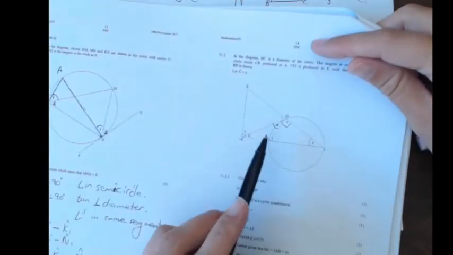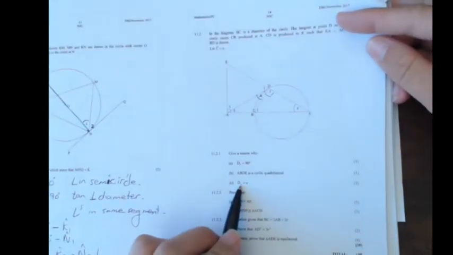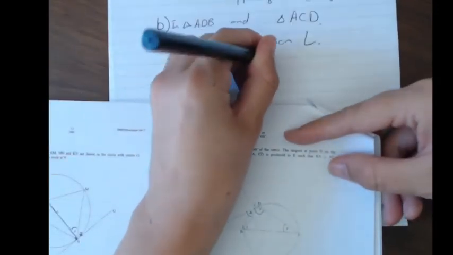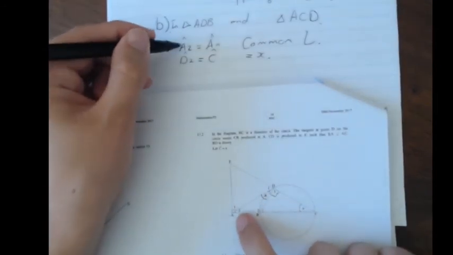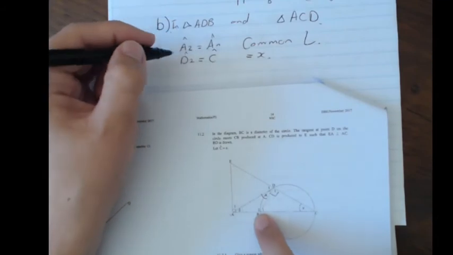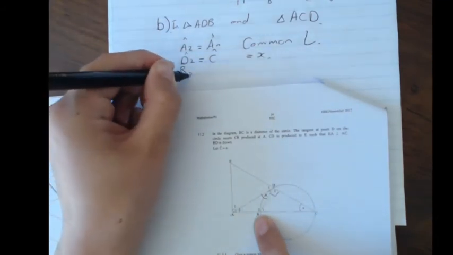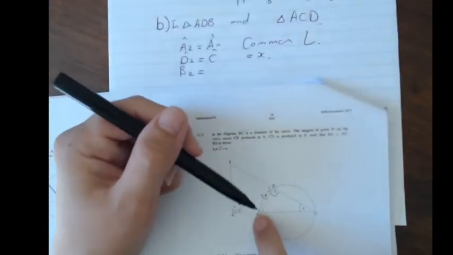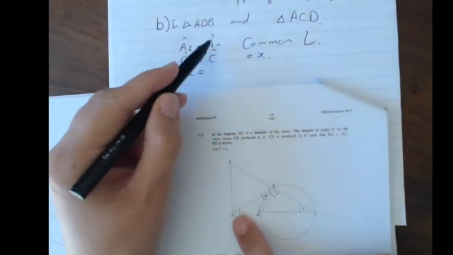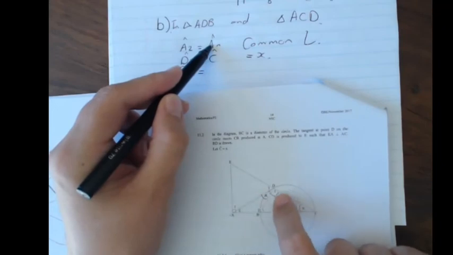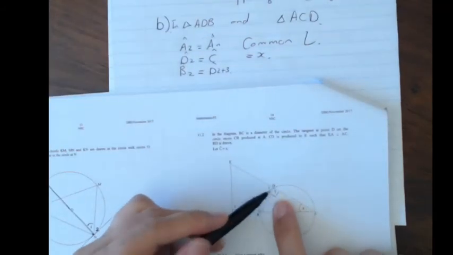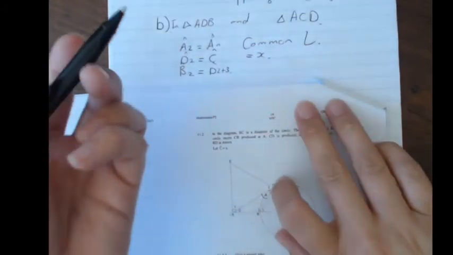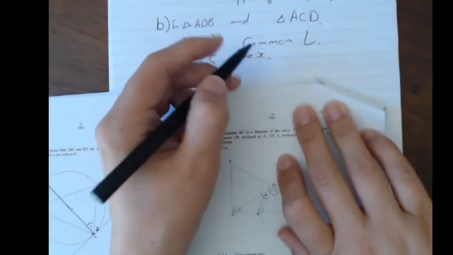Because I already stated that D2 is X there in question 11.2.1c, so I have the information that they were both X. And then in this triangle ADB, on the left hand side, I have A2, I have D2, I need B2 still. So B2 is equal to... and then in the triangle ACD, I have A2, I have C, I need the D, which is D2 and 3. Both of those are 90 plus X, but I don't really need to prove anything because I have 2 equal already.